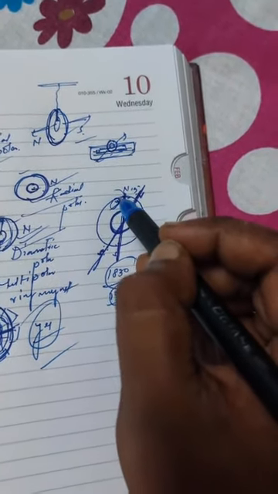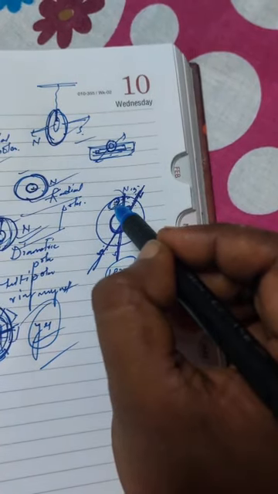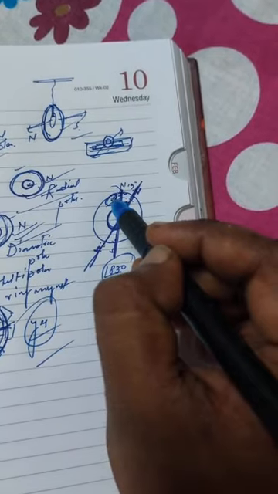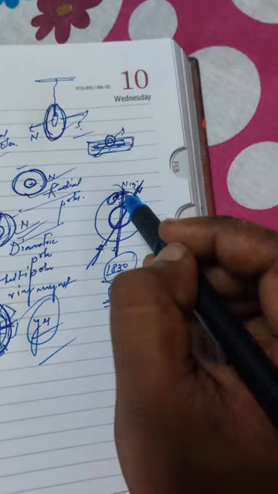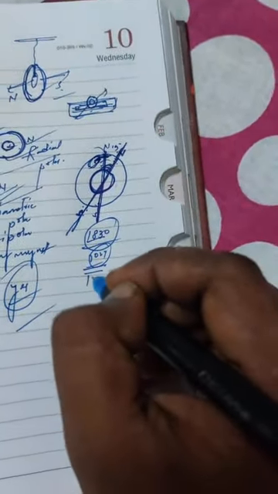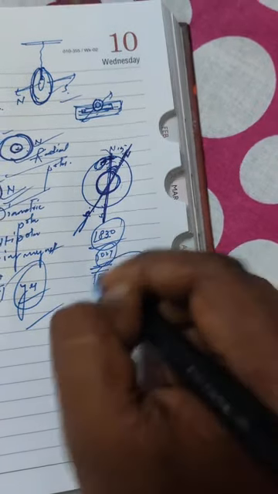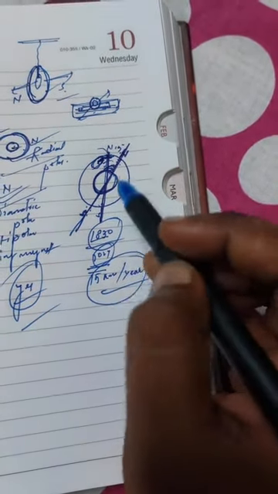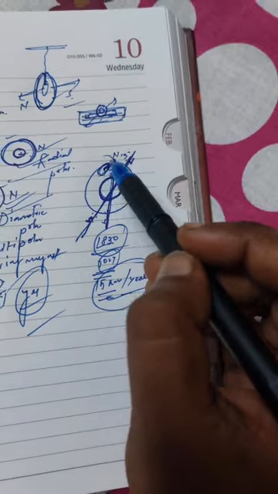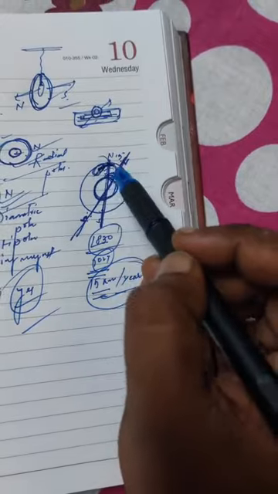In the year 1830 the north magnetic pole was inside Canada, and in 2024 it has shifted towards the coastal region of Canada. This shifting is taking place at somewhat 15 to 16 kilometers per year. Every year the magnetic north pole of Earth is shifting this way, like this.